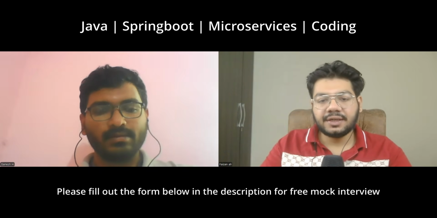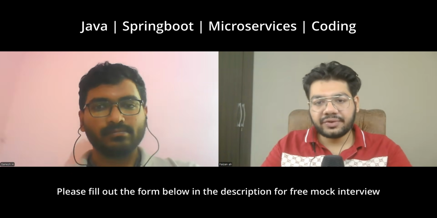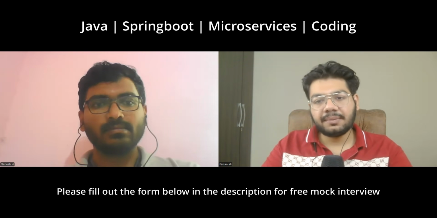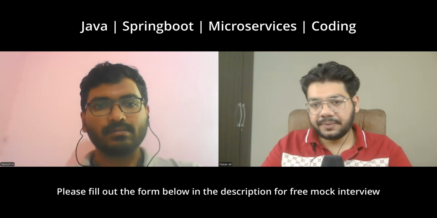So yeah, that's correct. So now let's say you have sensitive configs like DB passwords and all in your application properties or YAML, right? Now, how would you secure them?